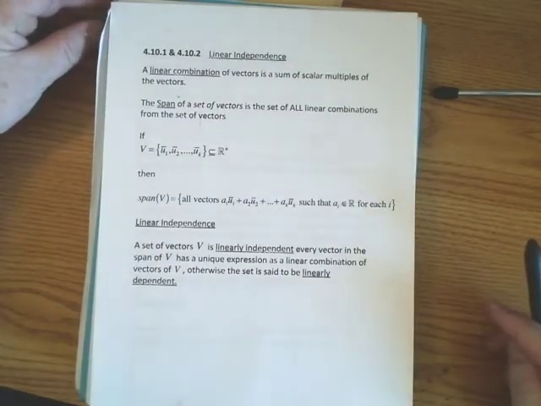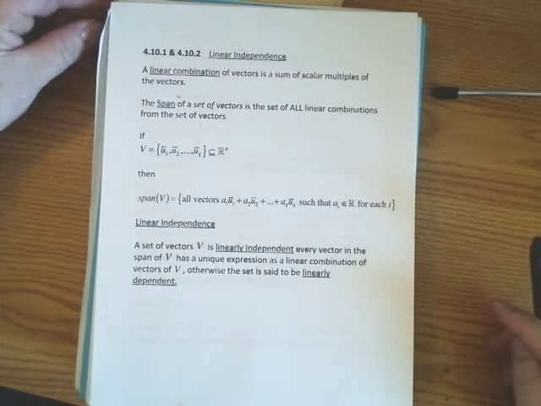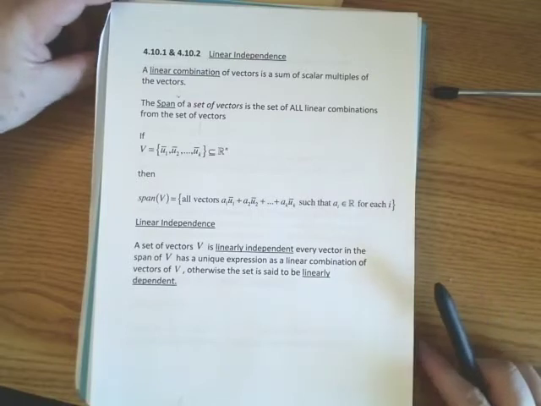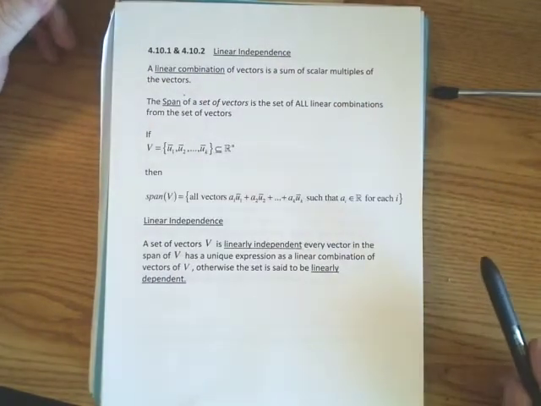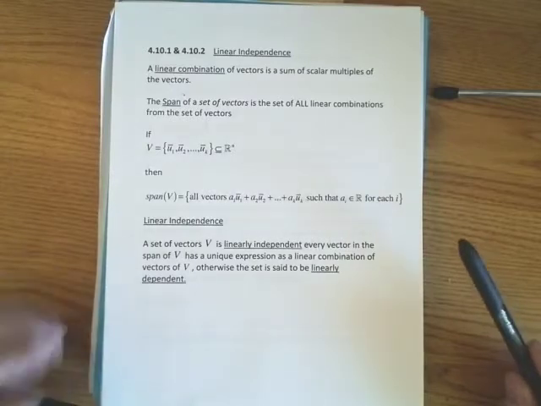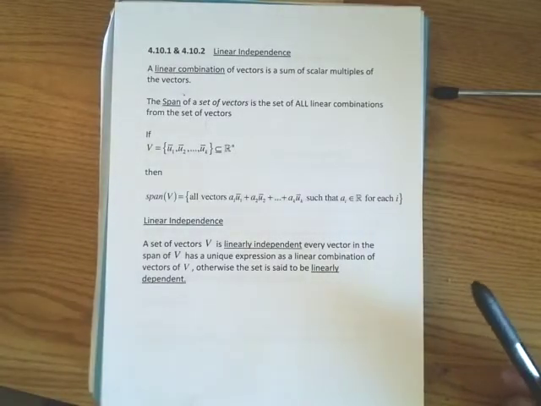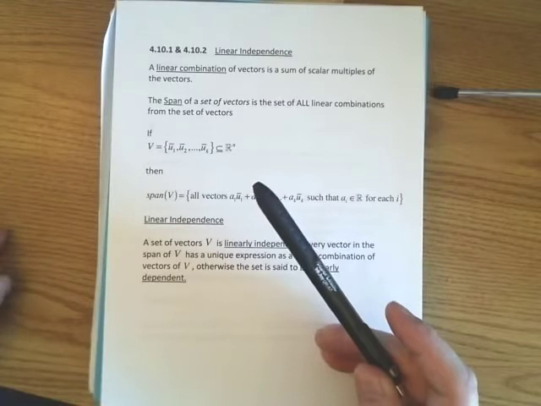Hello, I wanted to start talking about section 4.10, 1 and 2. These sections concern linear independence and linear combinations. We have to look at some definitions first to get our understanding down.